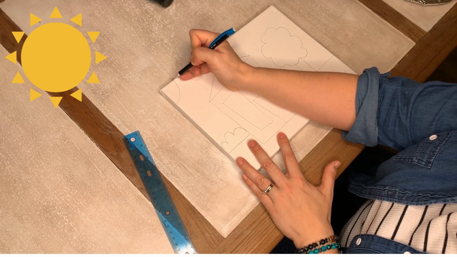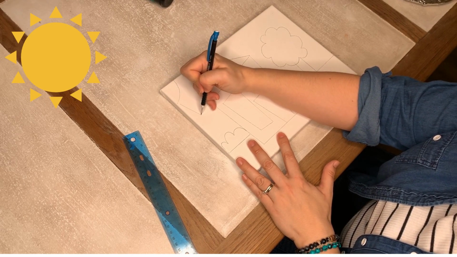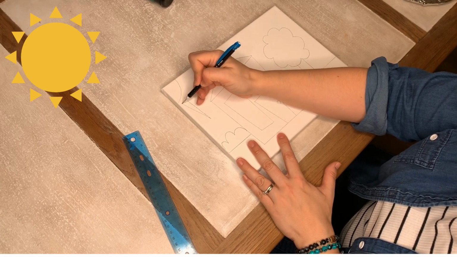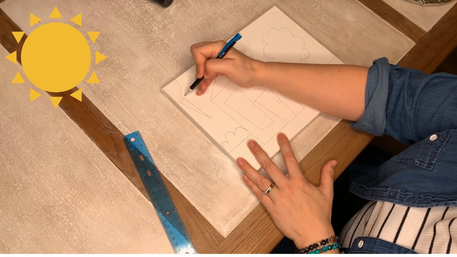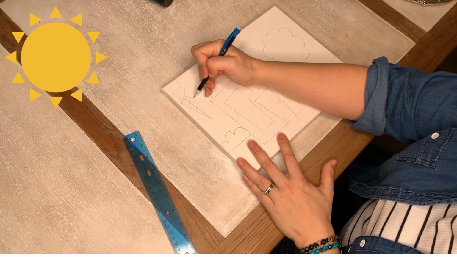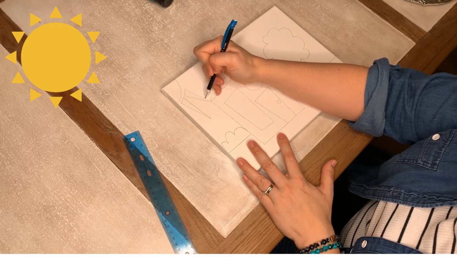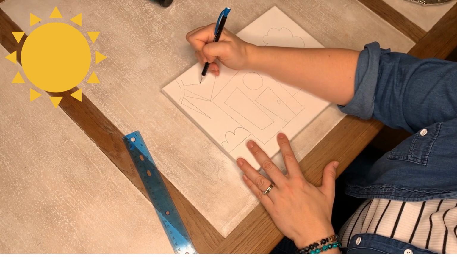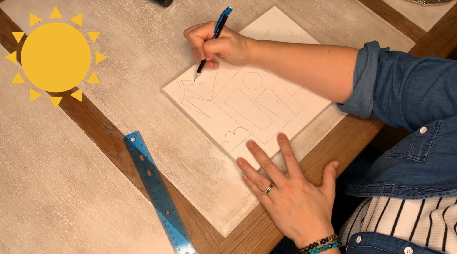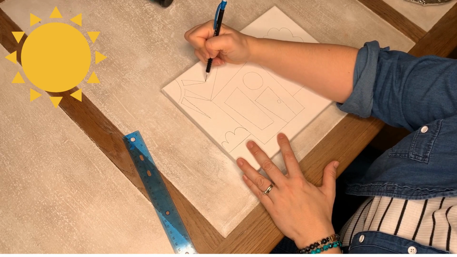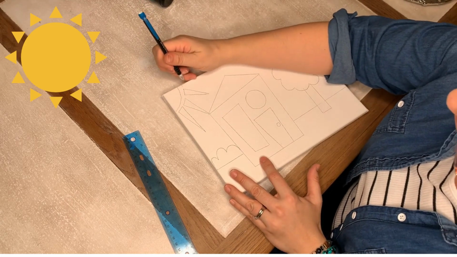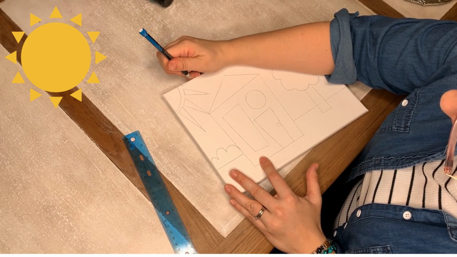So let's do a bit of a circle. And let's create the rays of the sun. But do you see how it's really easy? We just look for making shapes. They don't have to be perfect. They have to be exactly just what we want them to be. Doesn't need to look like anyone else's drawing. Art is very individual, which is a wonderful thing.